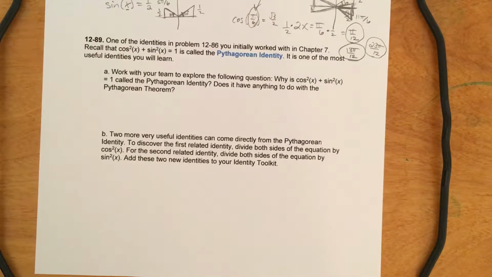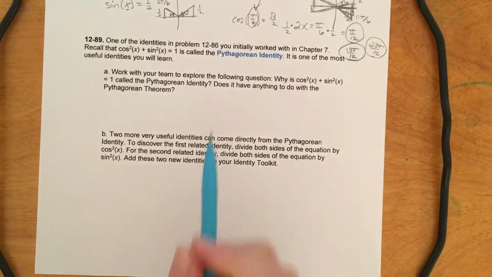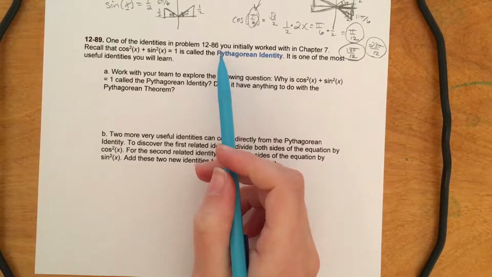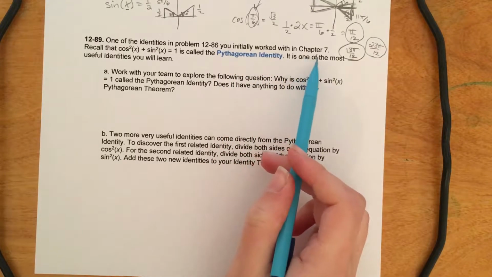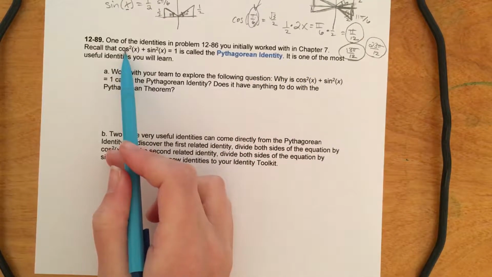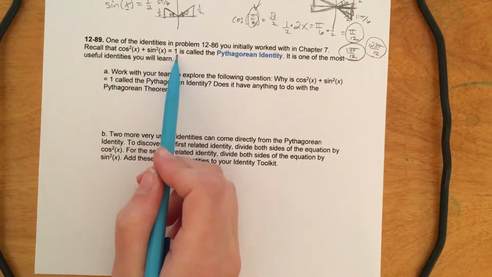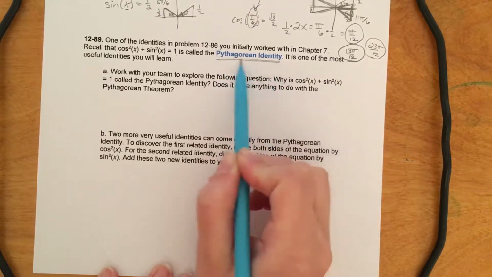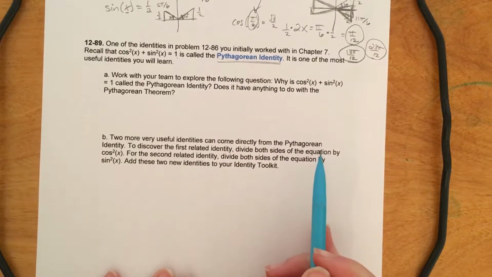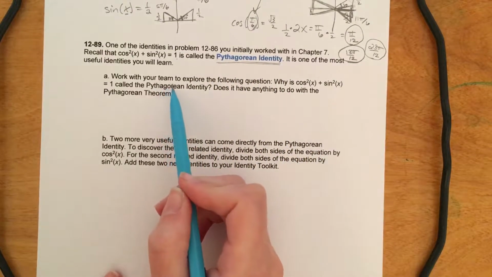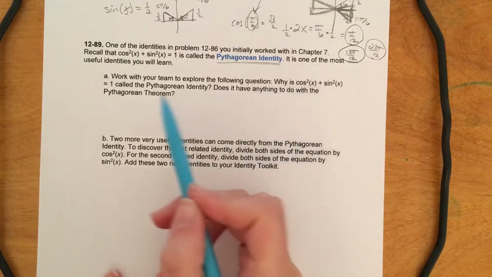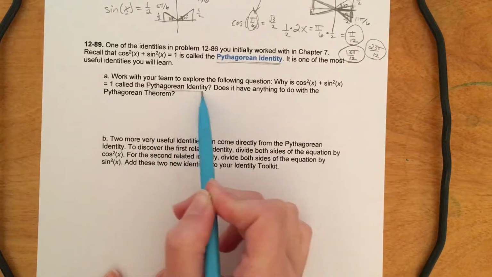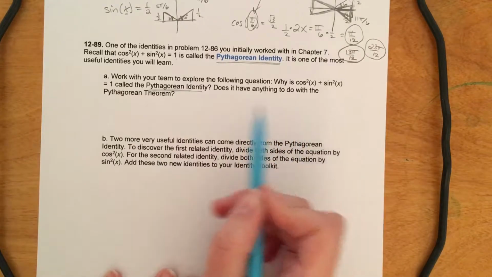All right, problem 12-89. One of the identities in problem 12-86 from the previous day, you initially worked with in chapter 7. It was cosine squared plus sine squared equals 1, and there's the x's in there. And this is called the Pythagorean identity, and we said it had to do with the Pythagorean theorem, right? So work with your team to explore the following question. Why is it worth 1? Why is that called the Pythagorean identity? Does it have anything to do with the Pythagorean theorem?